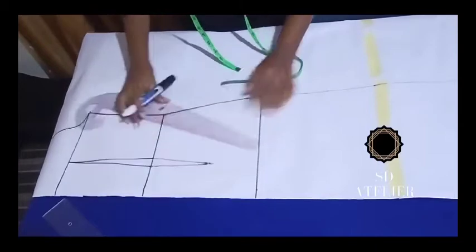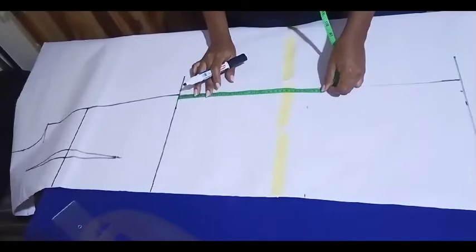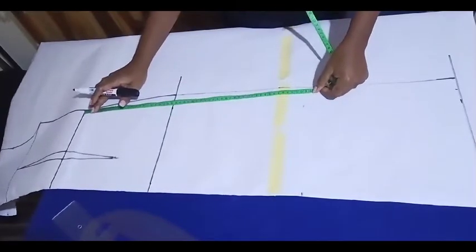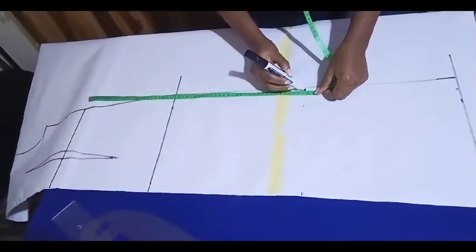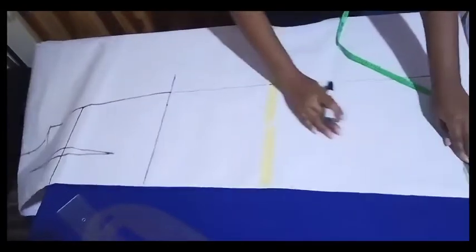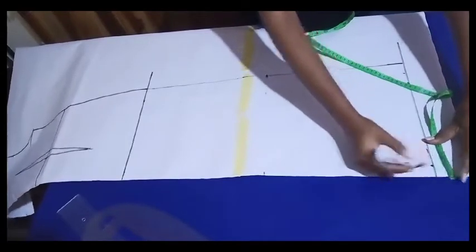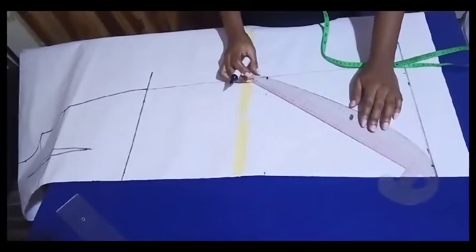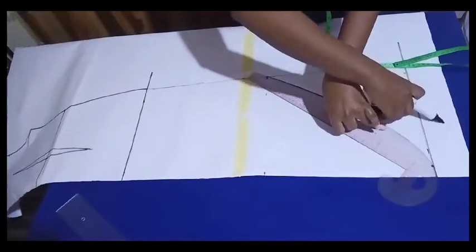Okay, now to input the measurement for shaping the bottom. I'm going to measure not from the hip line but from the waist, 53 cm, that's about 21 inches, to shape the bottom. So I'll just mark like so. At the center front I'll just mark about 2.5 cm. It depends on you, you can be creative just to shape the bottom. So I'm going to use my French curve now, just connect in a curve.